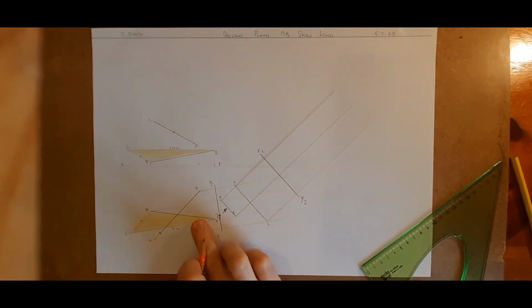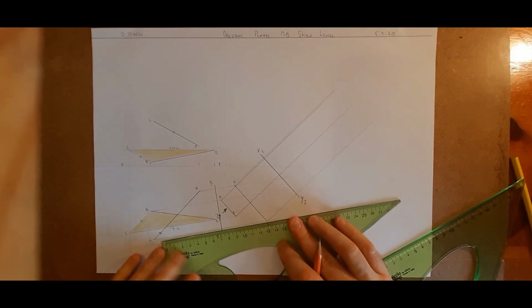New view, 1 view back, 2 views back. So we're measuring back here.